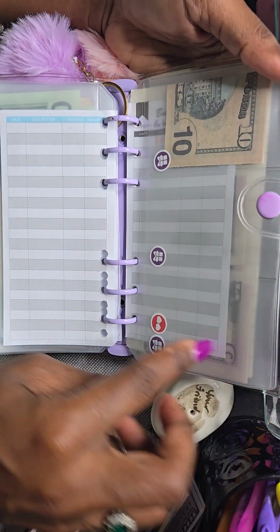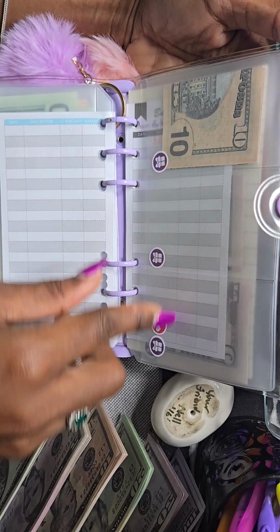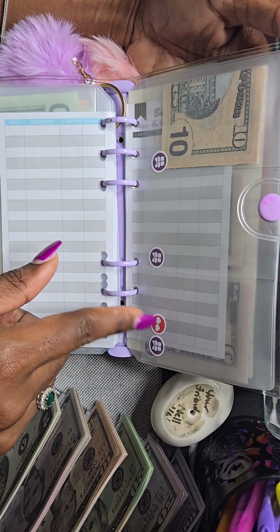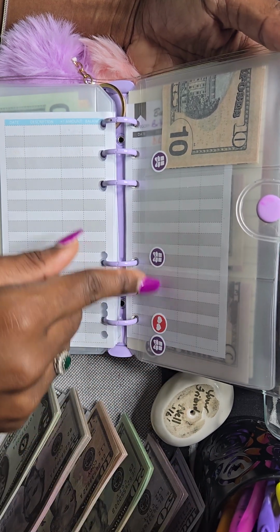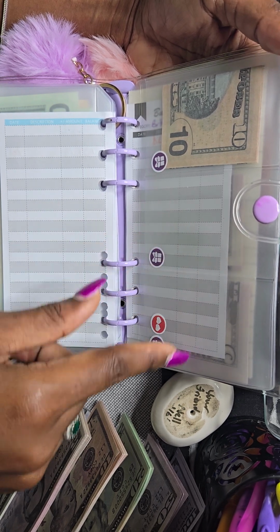Okay, so this is a different style envelope that I have here. It has 3 pockets, and I just have this for my kids and my grandbaby. I have a grandbaby. If you see me, I don't look like a grandmother. I shouldn't be a grandmother, but life happens.